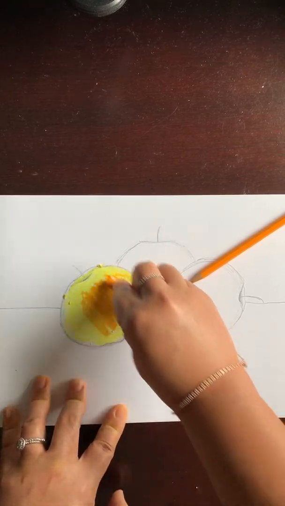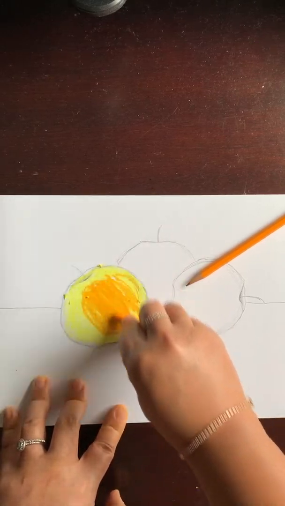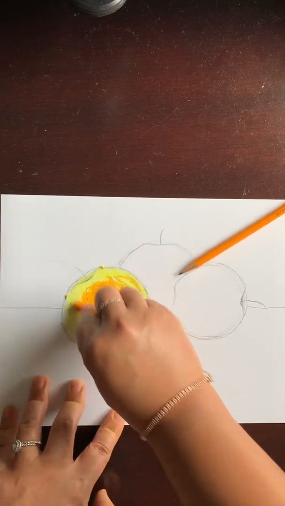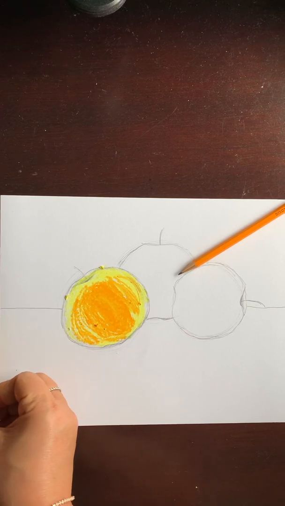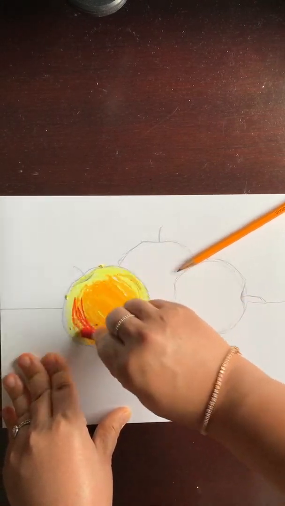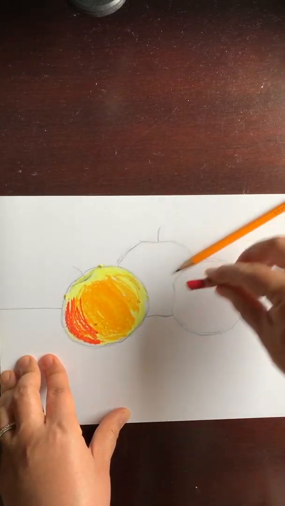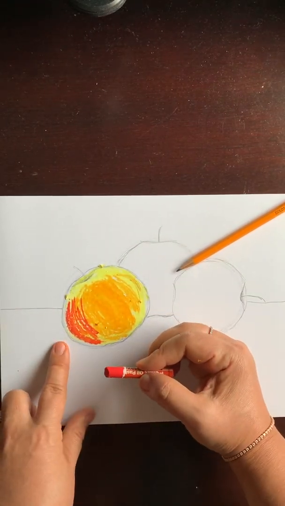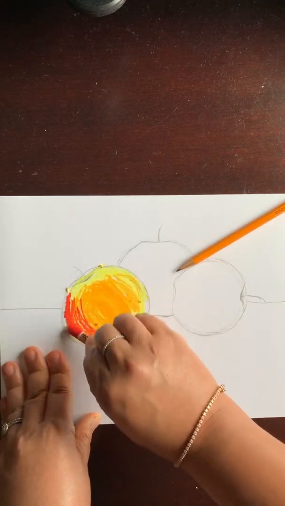So I'm filling in this part here with some orange, right on top. And then I'm going to take my dark orange and start to work here on the left side. Because the light is shining in here from the right side, this part will be the lightest in color, and then this part here, which is furthest away from the light, will be the darkest part of the apple.